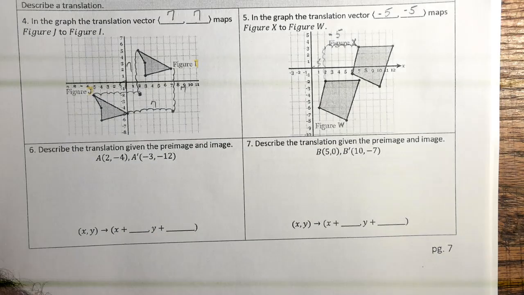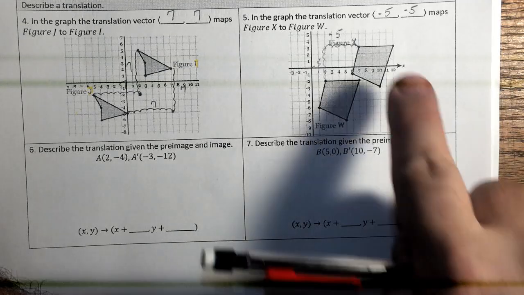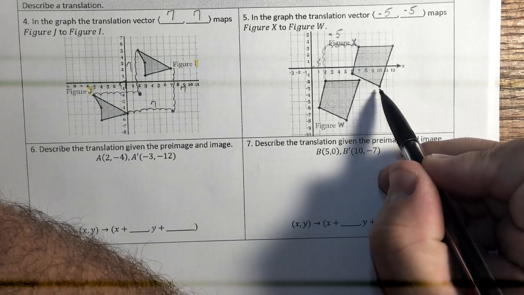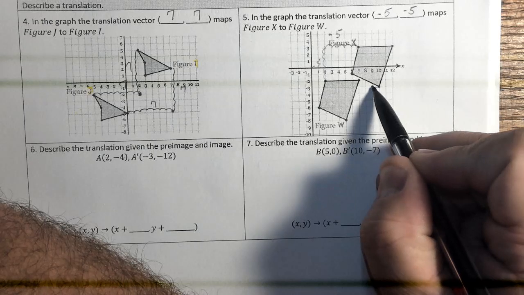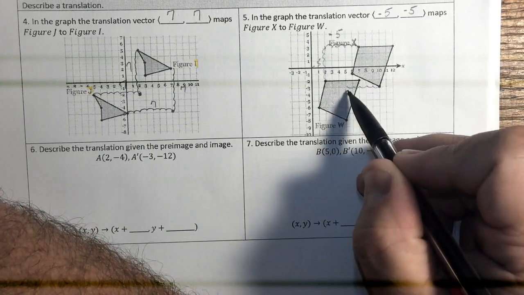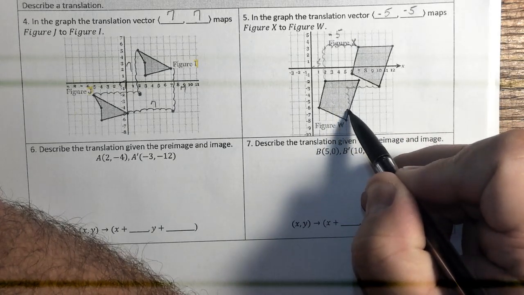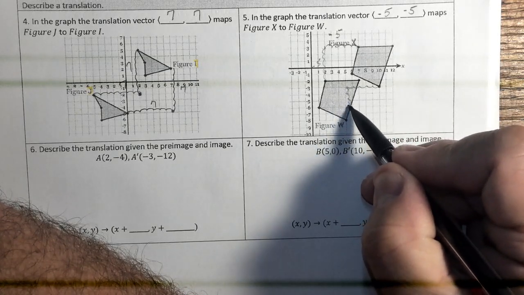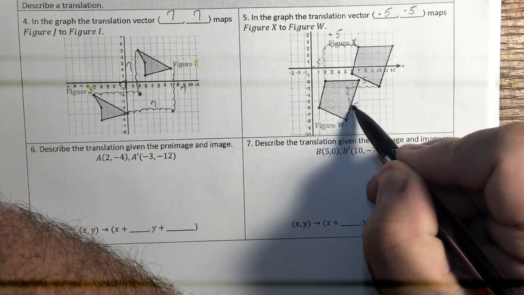Now these were both the same number. That's just the problem that they gave us. It's not always that those numbers match, so don't let that fool you. Let's just check one other point. We're moving right to left, so it's going to be negative, but 1, 2, 3, 4, 5. And then 1, 2, 3, 4, 5. And of course they match.